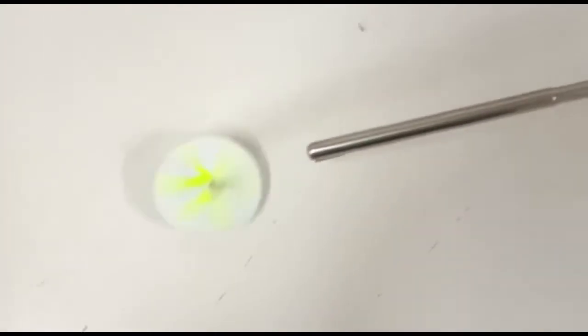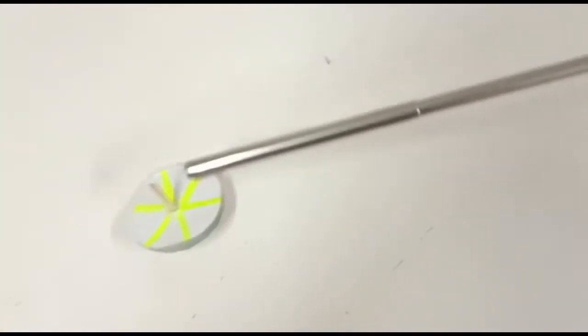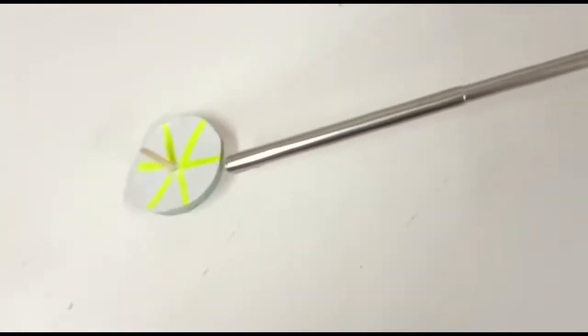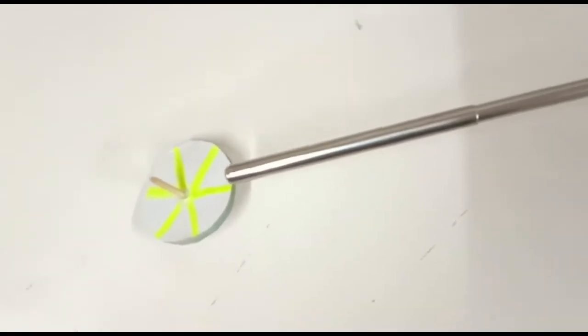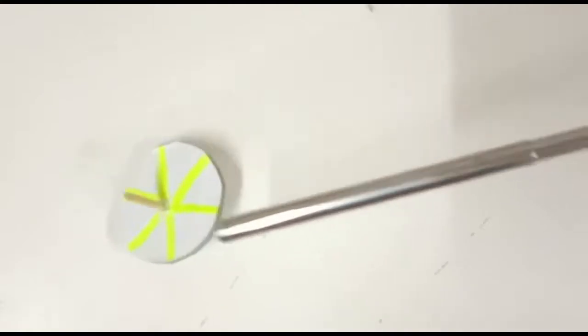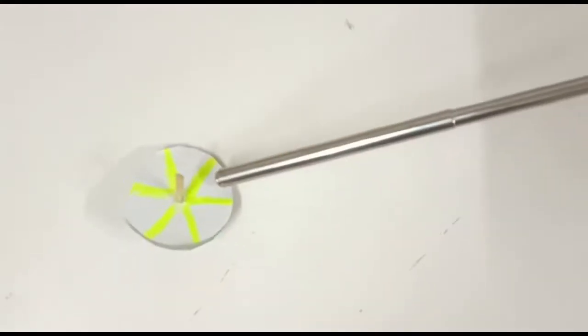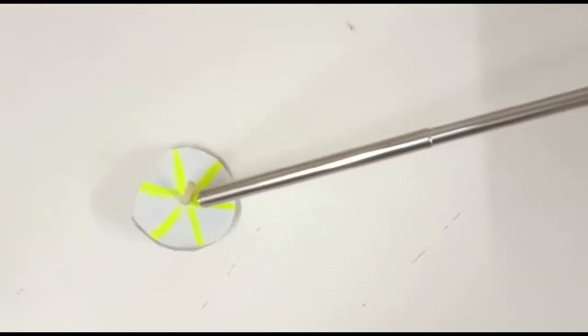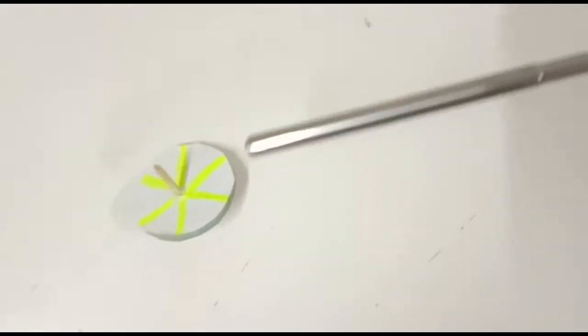Let us see one more example. Here you can see the top which spins. How? Because I just twisted the spinning top. So as I twist the top, the spinning top starts moving.